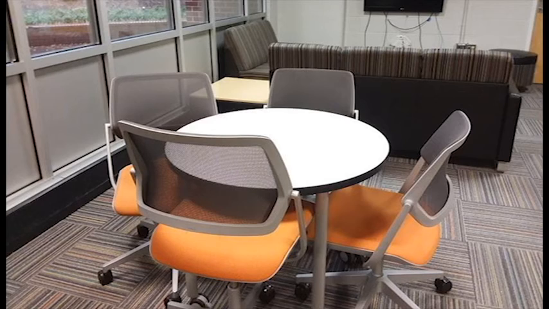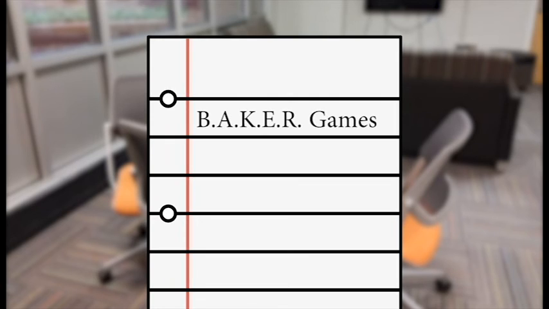After we had a basic understanding of the general direction we wanted to take our educational computer game, the next step in the design process was brainstorming ideas of what the game should look like. Since our team name was B.A.K.E.R Games, which came from combining all our initials together, we decided to do a math game related to cooking.